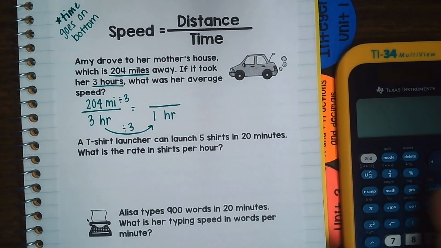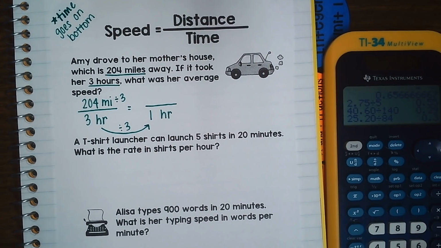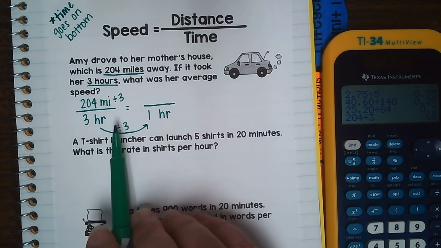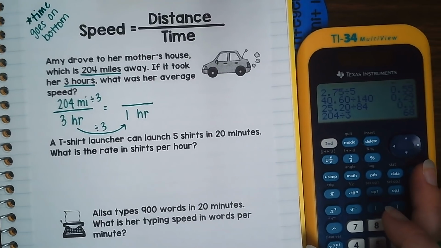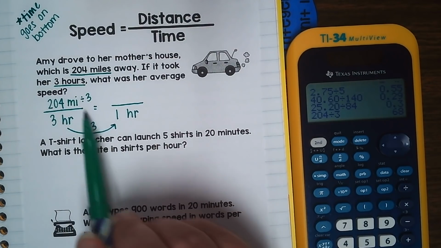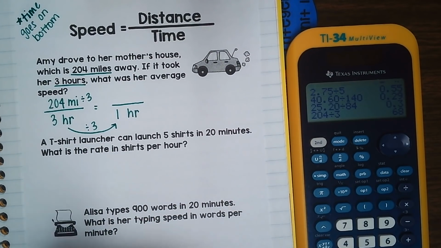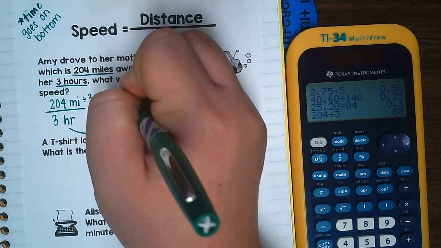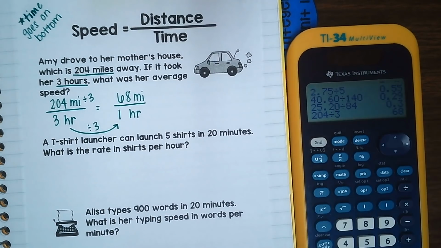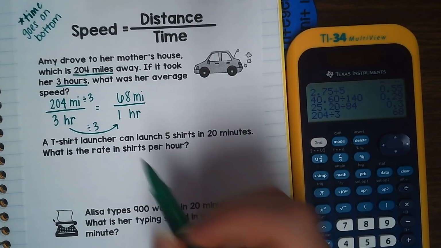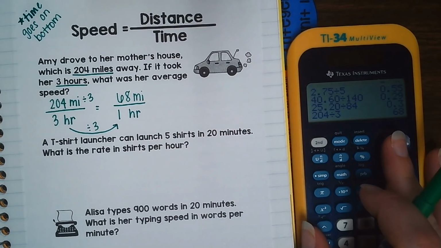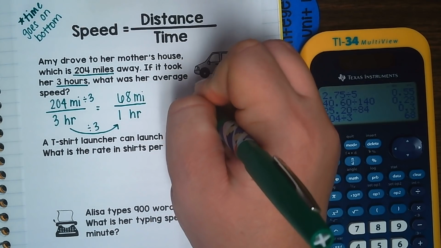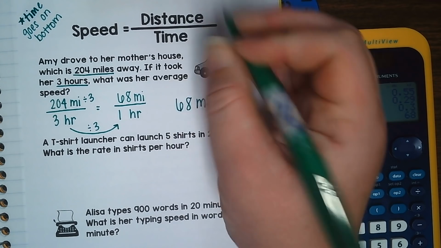Now, once again, we can use our calculators to type in 204 divided by 3, but make sure you're writing all this out with me. Okay, when I grade your notebooks, it will be, do you have all of this written out, not just the answers? So that gives us 68 miles per hour, which is perfectly fine as a unit rate, but we will usually see it as 68 mph.